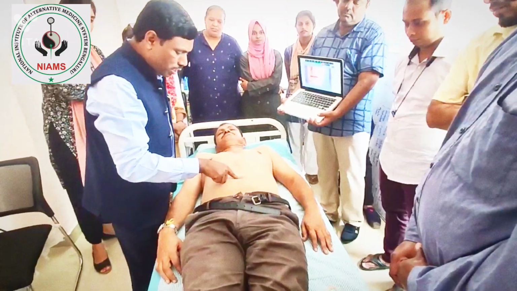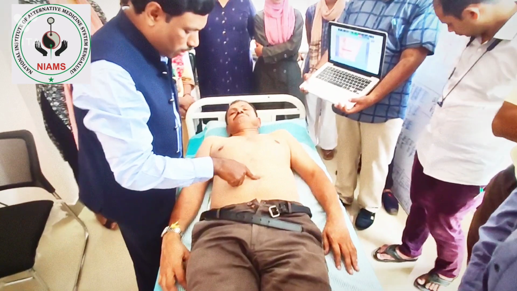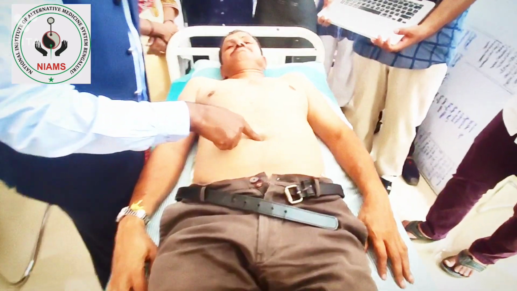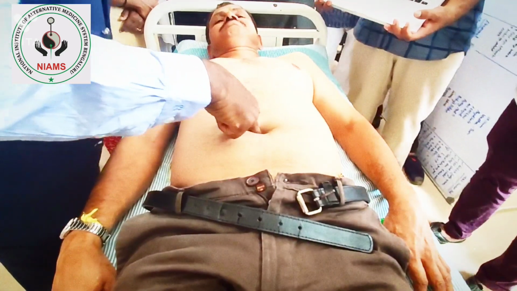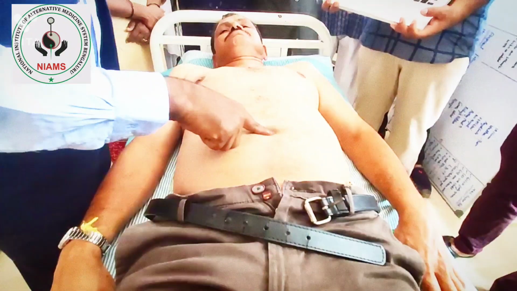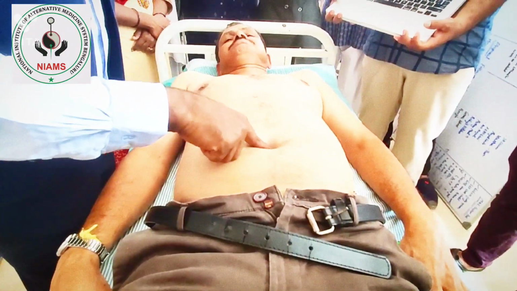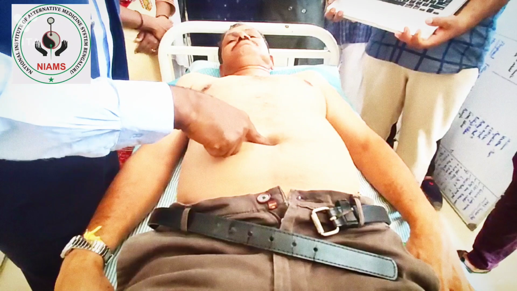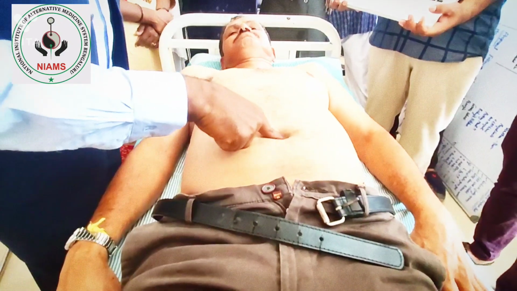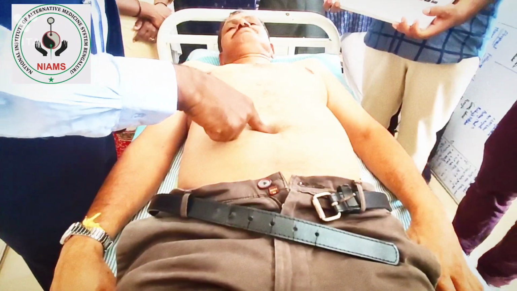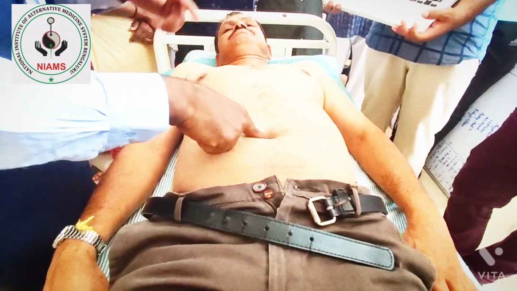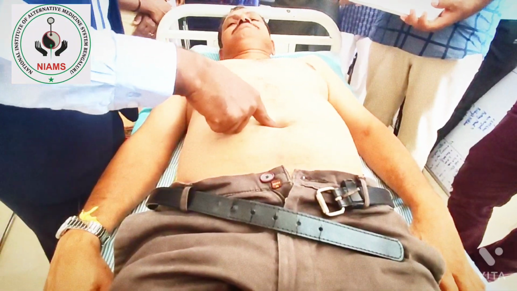Now I am doing a clockwise direction massage, gently, not too deep, not too hollow. You just massage at a very superficial level, gently, giving mild pressure to this particular region. Now I am activating the navel region. In fact, this is connecting to all the nadis in our body.